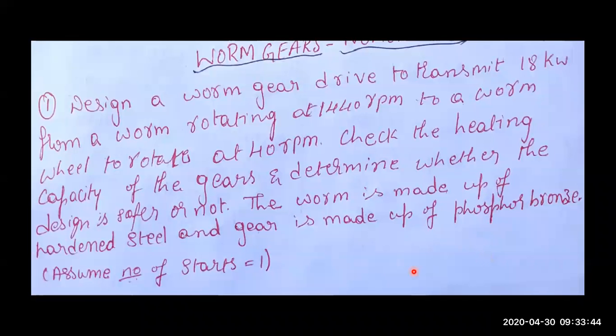Right. So assume number of starts as 1. The number of starts is usually given, otherwise you can assume the number as 1. So this just means that it moves 1 pitch per revolution of the worm. So that's what the number of starts means.